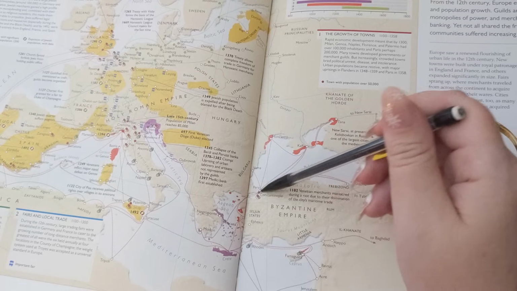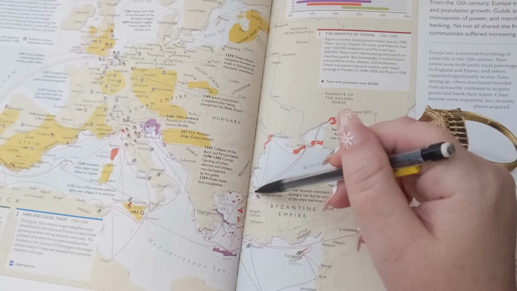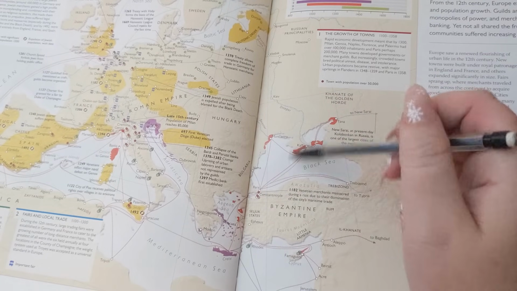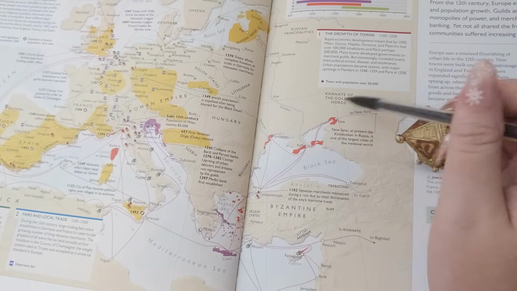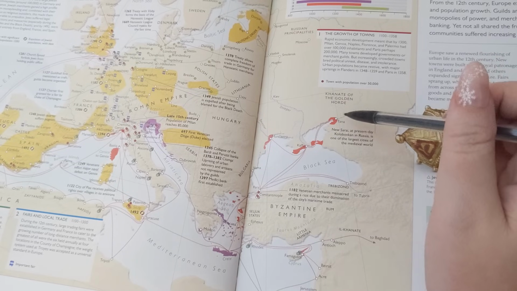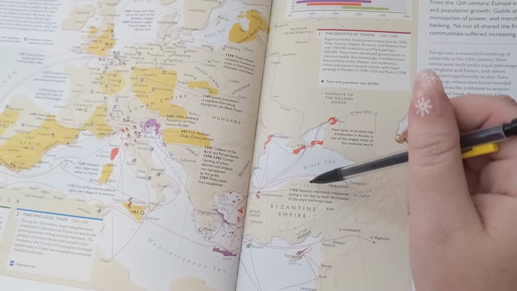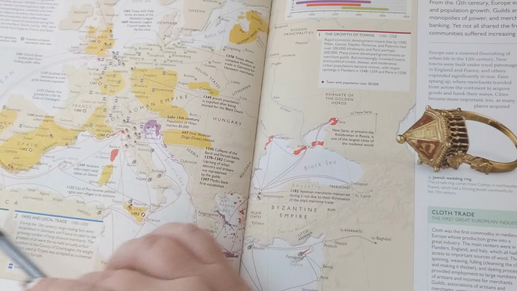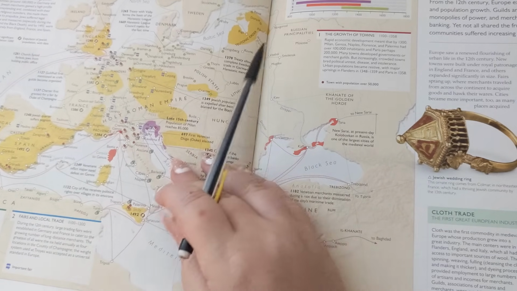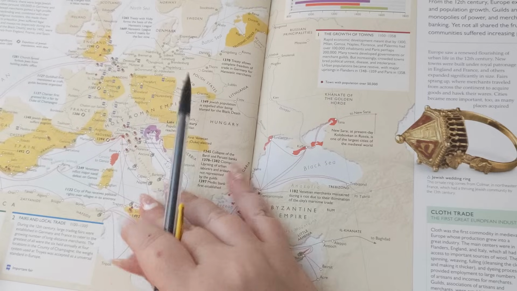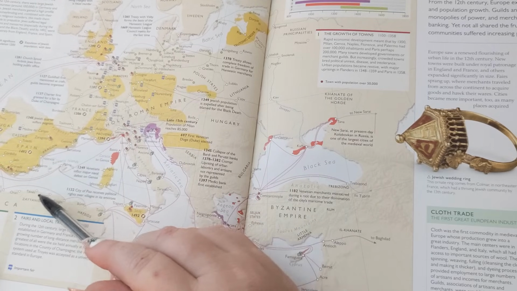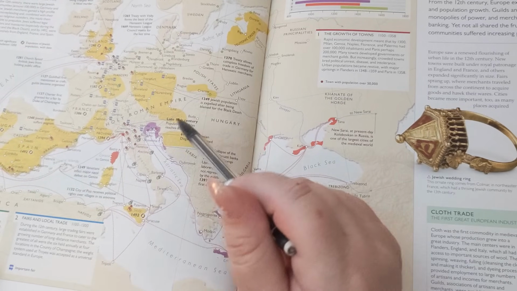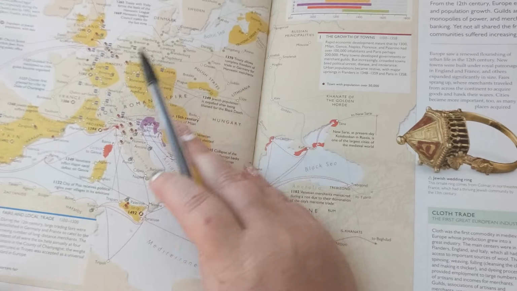And then up here through the Dardanelles and all of that by Constantinople, they're trading along the Black Sea coast and even further, it looks like. My goodness. And they're also going all the way to Bruges as well, around Western Europe there. And all these towns here on the African coast. Very extensive network.